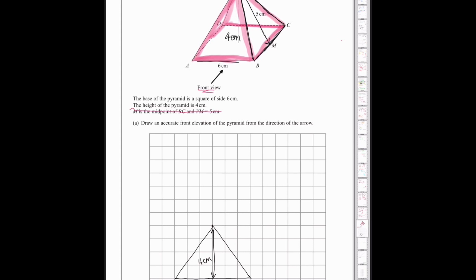So now I'm just going to do this on here because it's easier. So the area of the triangle is base times height over 2. Well, the base is 6 because it tells us that here, and they're all the same. It's a square base pyramid. And the height is 5. And all of that divided by 2.